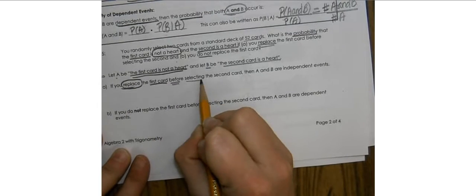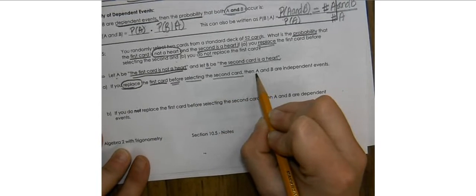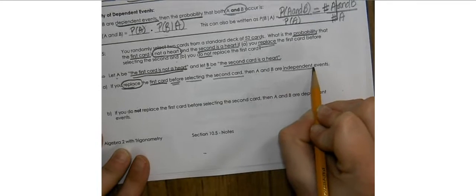Now, if you replace the first card before selecting the second card, then events A and B are independent events. And we know that whenever we're working with independent events, we simply multiply our fractions together, and we will be working with the same denominator.